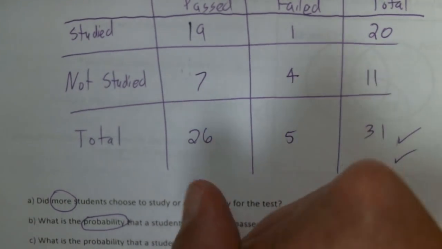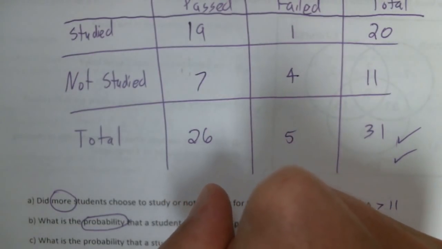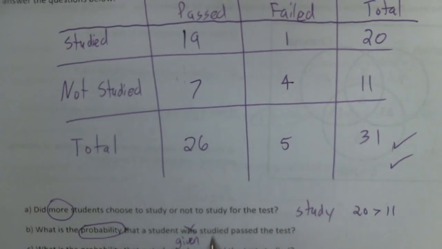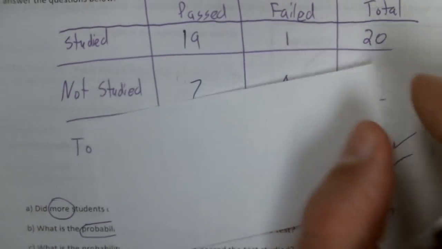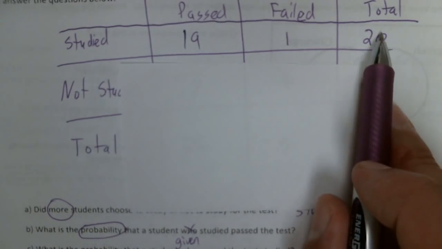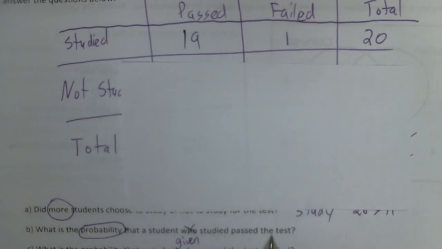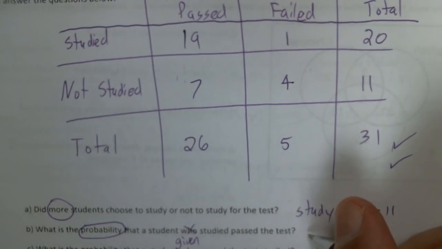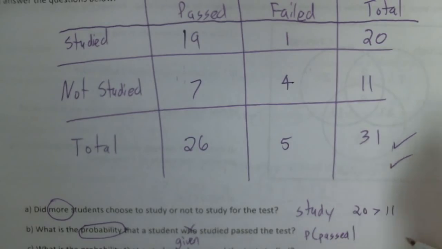Okay, who studied? Remember, that's the given. I can cross out "who" and write the word "given." Given that they studied. Where is the word "studied," guys? Where is it physically located? It is in a row. So we are only looking at the numbers in that row. We're only caring about the people who studied. Out of these 20 people who studied, who passed the test? 19 out of 20. Okay, so this would be like the probability of passed given that they studied.